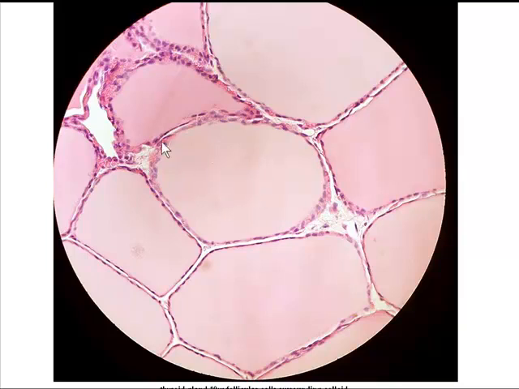So you need to know colloid, you need to know follicular cells. In the thyroid, there are parafollicular cells as well that produce calcitonin, but we won't worry about that. So for the thyroid gland slide, we need to know follicular cells, and we need to know colloid that's all stored in the center there.